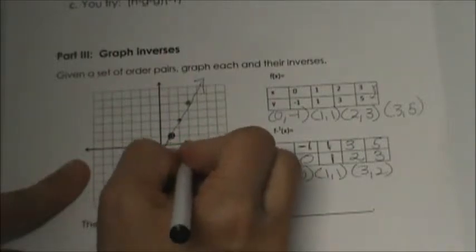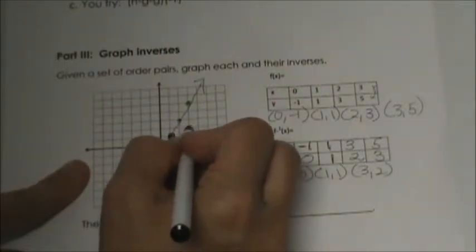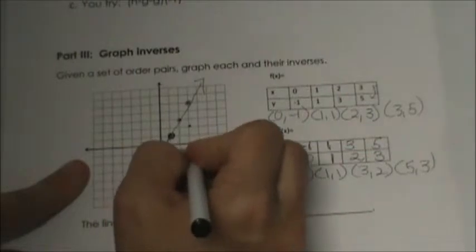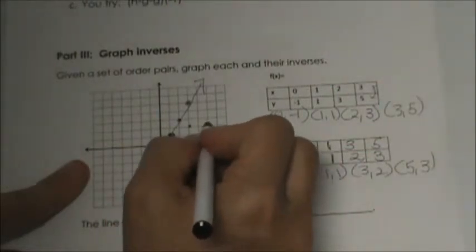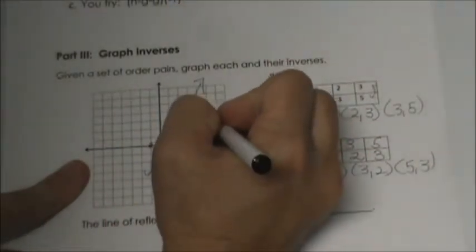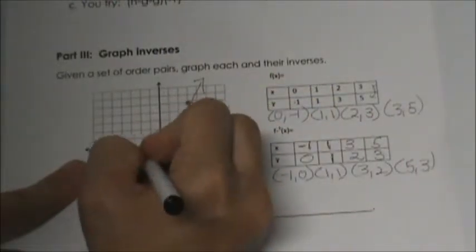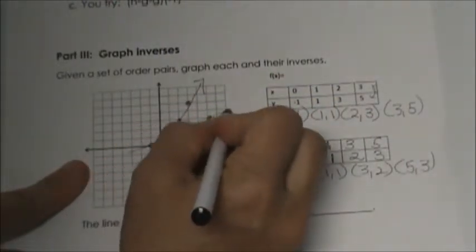Okay, and then this next one is now 3, 2 instead of 2, 3. So 1, 2, 3, 1, 2. So notice this one has mapped over to here, and then this one is 5, 3. 1, 2, 3, 4, 5. 1, 2, 3. Okay, so here is the inverse function.